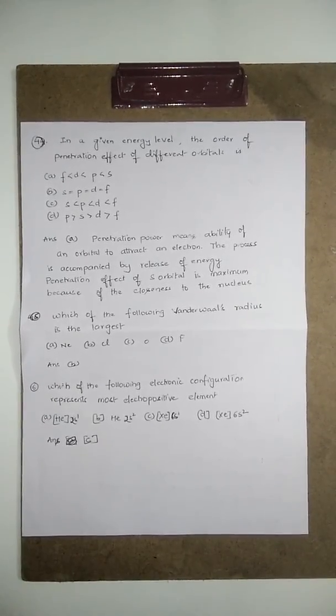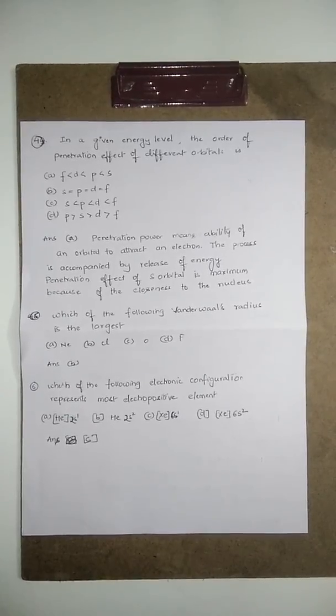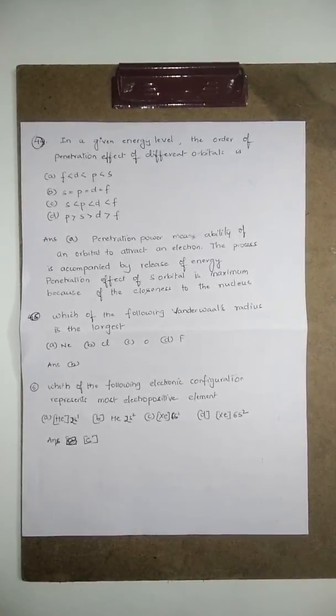The next question is, in a given energy level, the order of penetration of different orbitals is. As you can see, the options have different orbitals and the order of penetration effect is asked. The penetration power of an orbital we can call the ability to attract an electron in an orbital, and also we can say if the penetration power is more, more energy is released when the electron is attracted into that orbital.